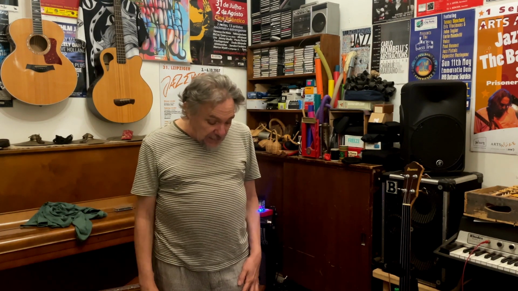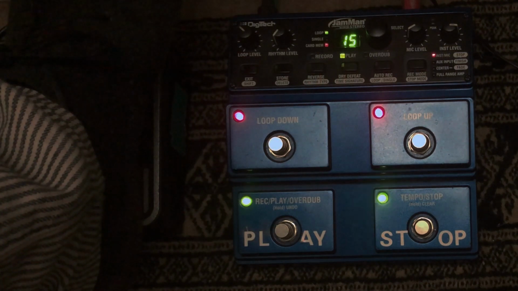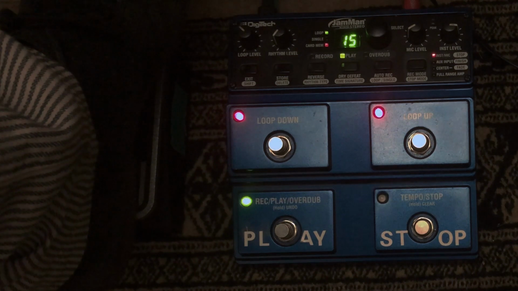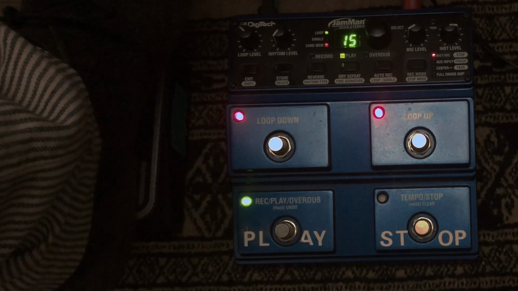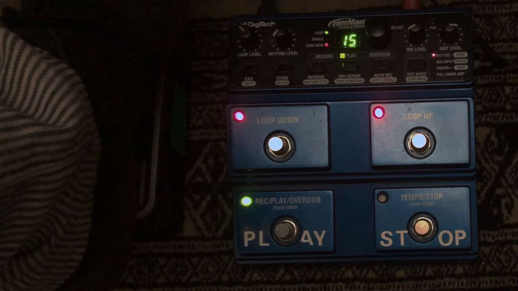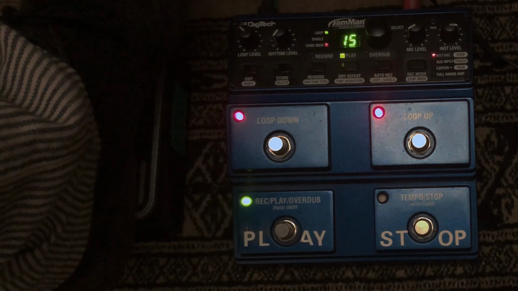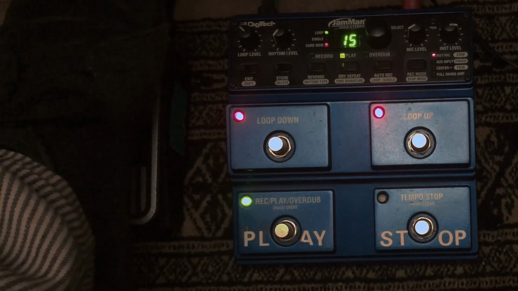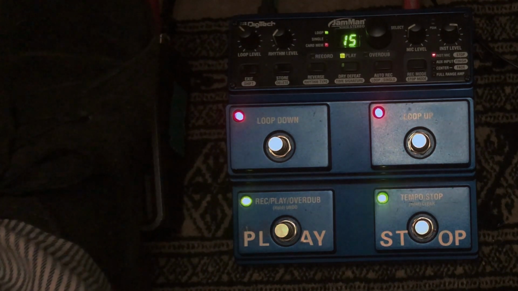All right, here's that sample that I did with the prayers, and I bring it in with a volume pedal. And I can play, we can jam on it. And when I want to, I can just bring it out again with the volume pedal.